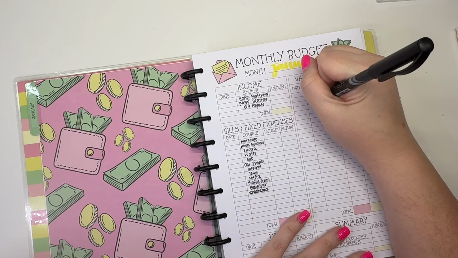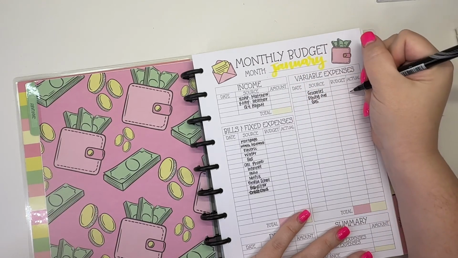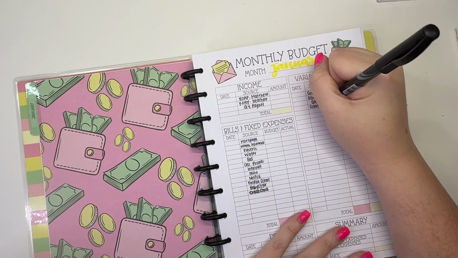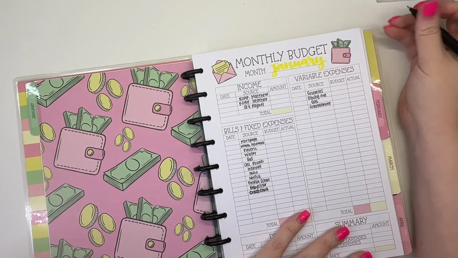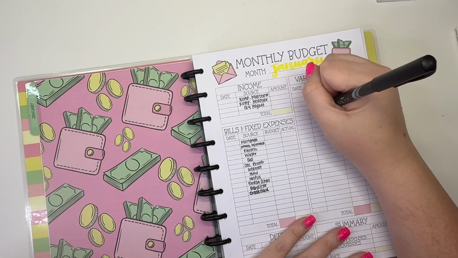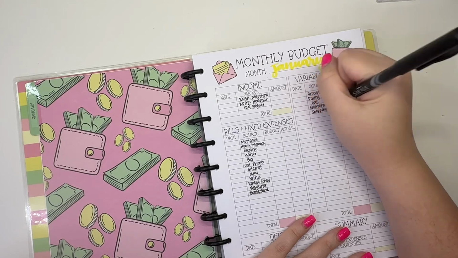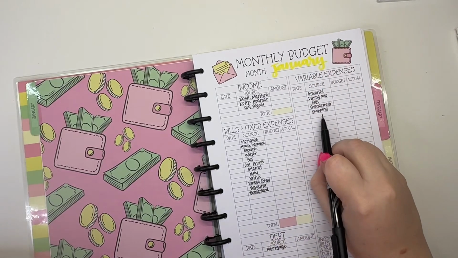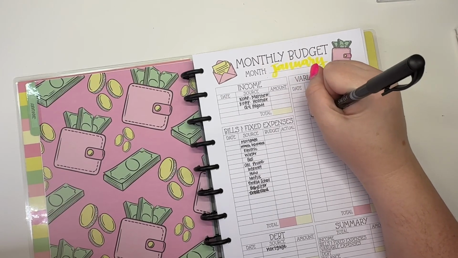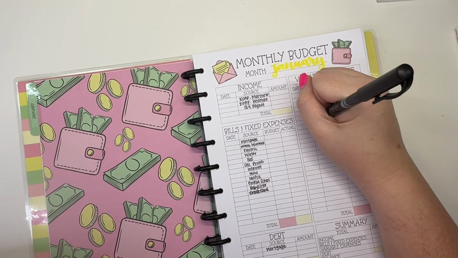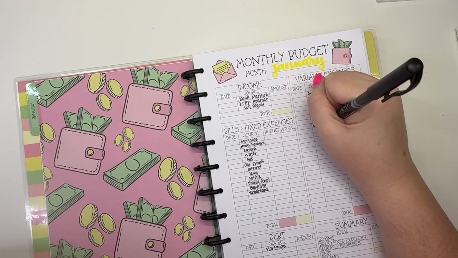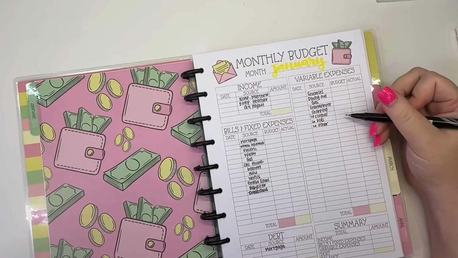Your gas for your car, what is your budget for the month? Entertainment, this would be things like date nights, movies, bowling, zoo, going out with friends, having a drink, things like that. Shopping. This you might even want to break out even more. So like I might say shopping for clothes, shopping for kids, and maybe other. And I might break that down even more.